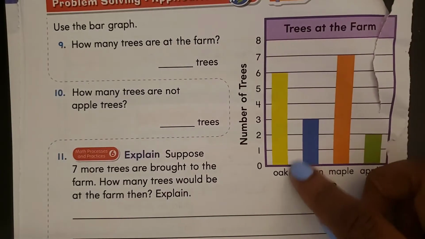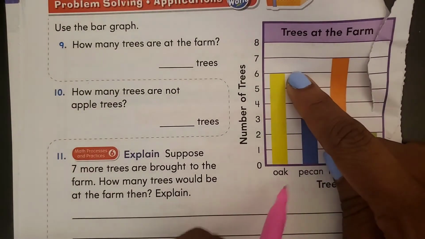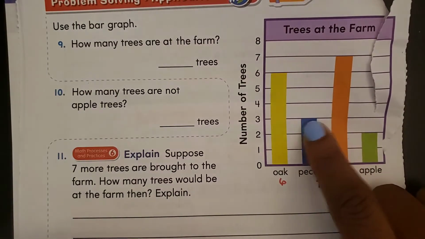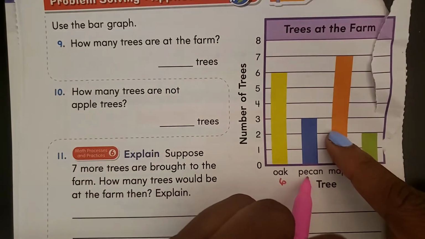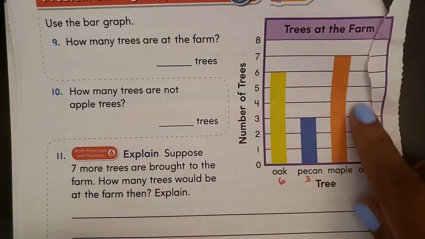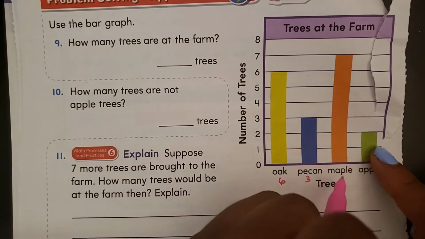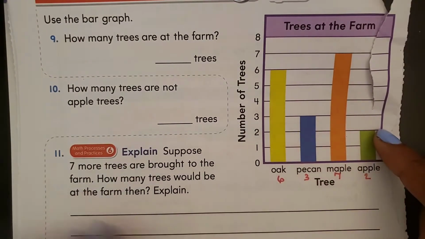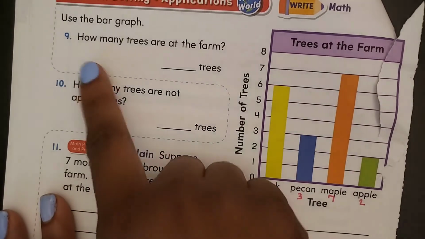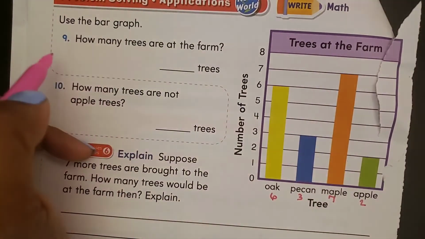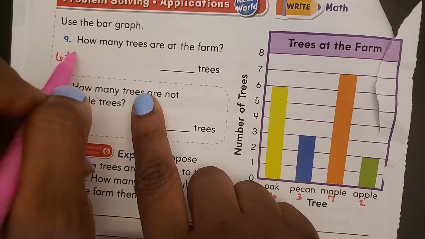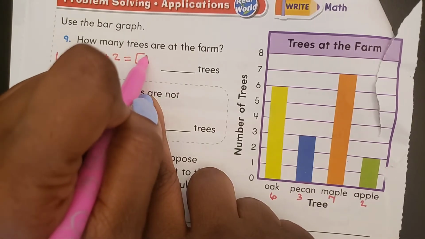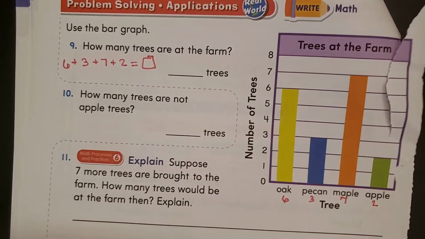So if we start with the oak tree, we go up the bar graph, we see that there are 6 oak trees. For pecan, we go up and we see that there are 3 pecan trees. For maple, we go up and we see that there are 7 maple trees. And for apple, we go up and we see that there are 2 apple trees. So we're going to take these numbers and put them over here in a number sentence, which gives us 6 plus 3 plus 7 plus 2 equals a number, which we're trying to find out.